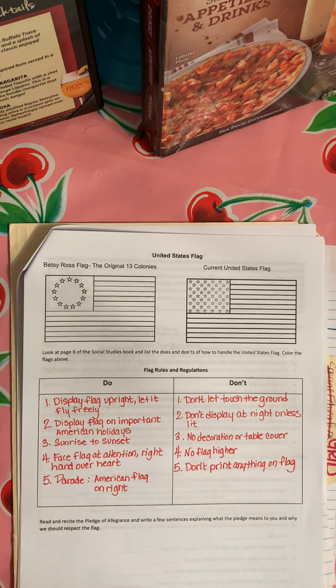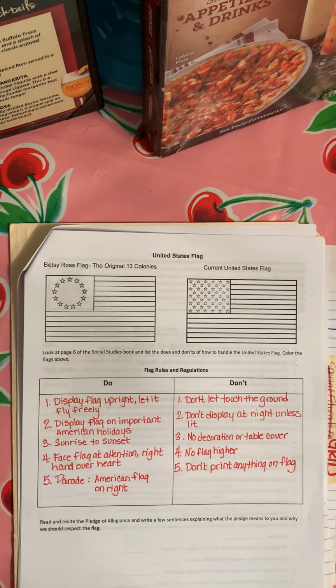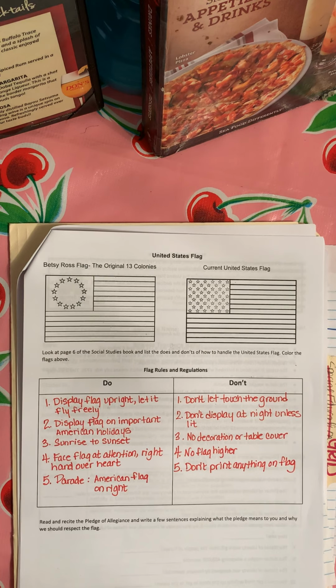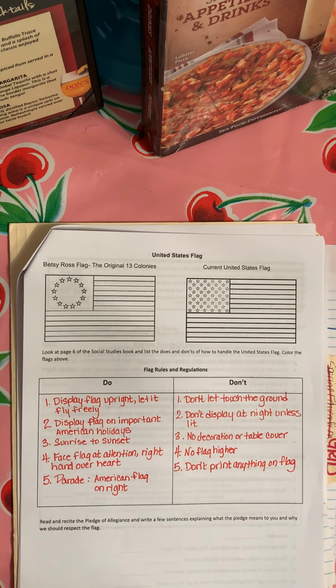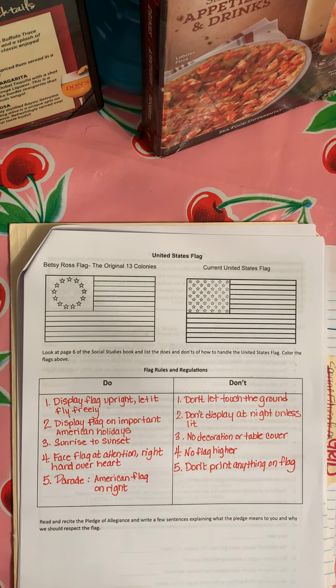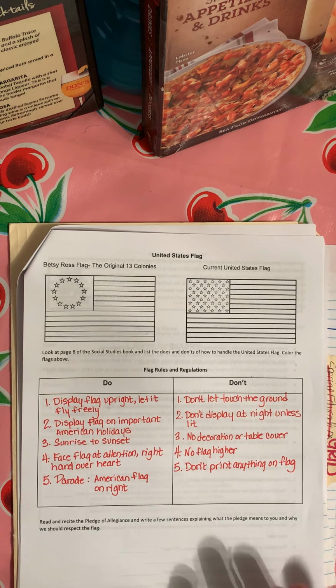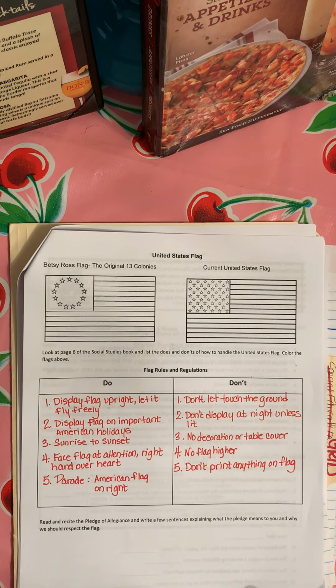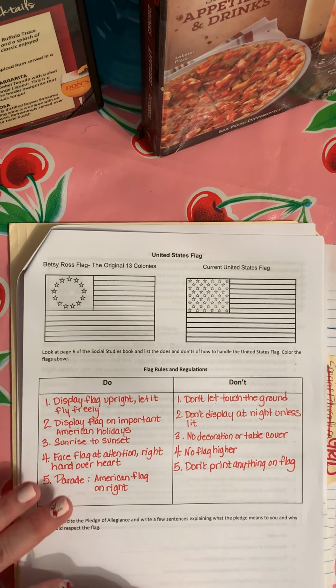All right. Okay, so it says read and recite the Pledge of Allegiance. Write a few sentences explaining what the pledge means to you and why we should respect the flag. So we already read it earlier. We wrote it. So I'm just going to start it for you.